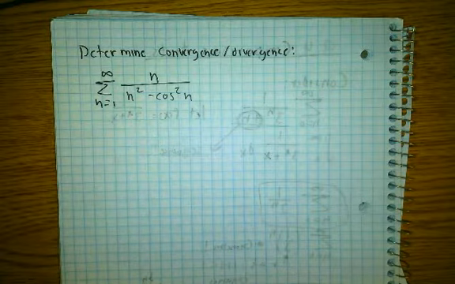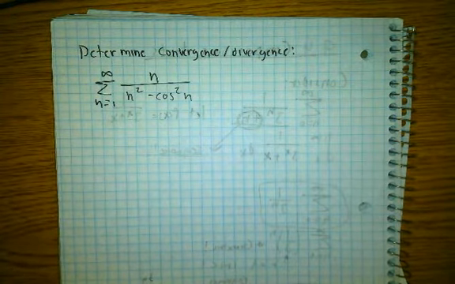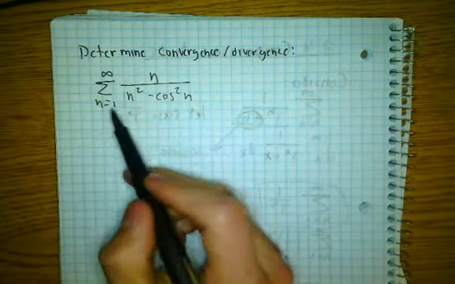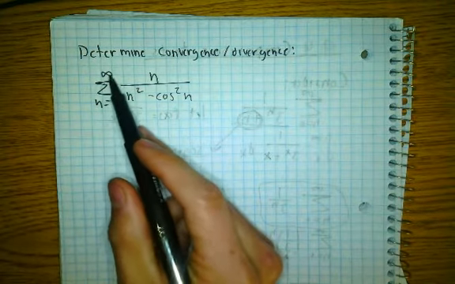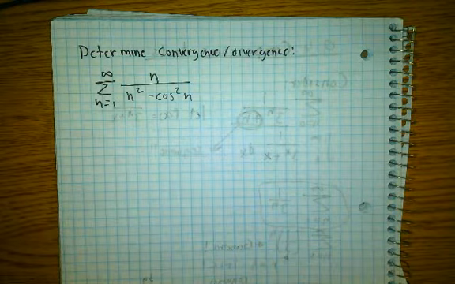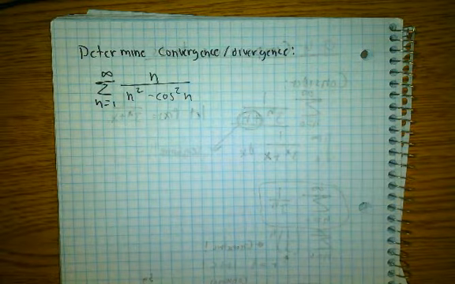So now we have this new test called the direct comparison test. The question is, how do I find out what to compare it to? That's where you're going to have to analyze, and your knowledge of mathematics and your common sense are going to help you out here. As n approaches infinity, there's one term in here that's not really going to make a difference: the cosine squared. Why? It's oscillating between what values? 0 and 1. So you're either adding or subtracting at most 1. And as you're getting bigger and bigger, is that really going to matter? No. So what are you going to compare it to?